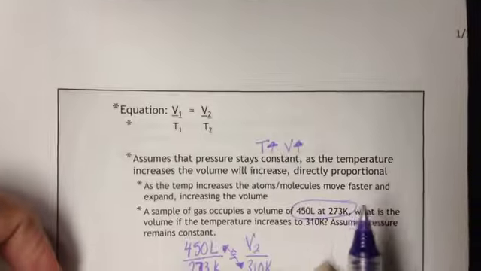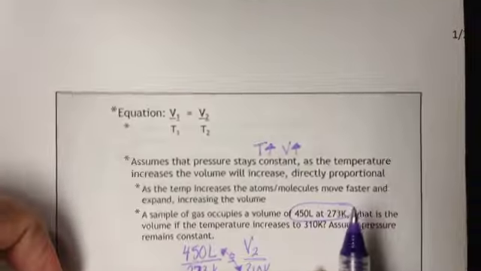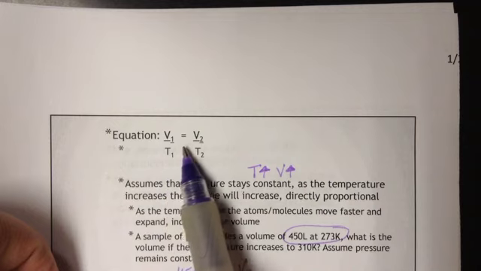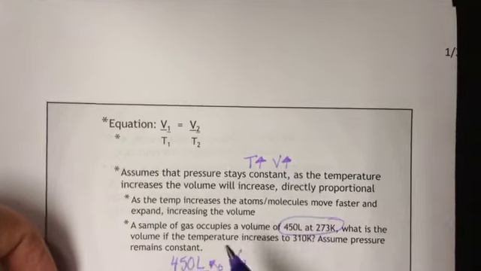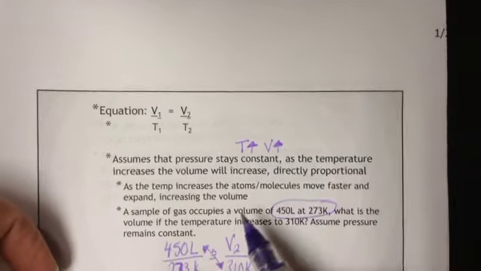Now, Charles' law. Charles' law states that the pressure stays constant. So here's our equation: V1 over T1 equals V2 over T2. As our temp increases, our volume increases. So the volume will increase, and it's going to be directly proportional. As the temp increases, the molecules move faster and expand, increasing the volume.